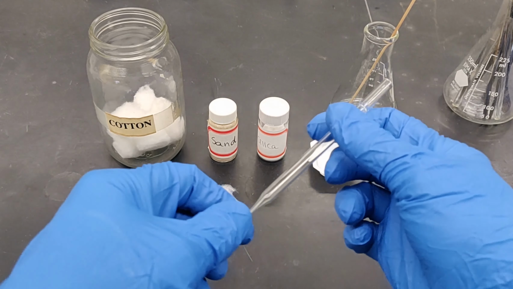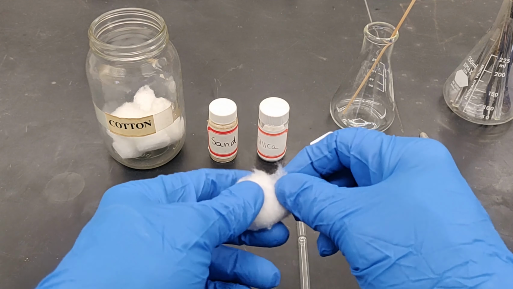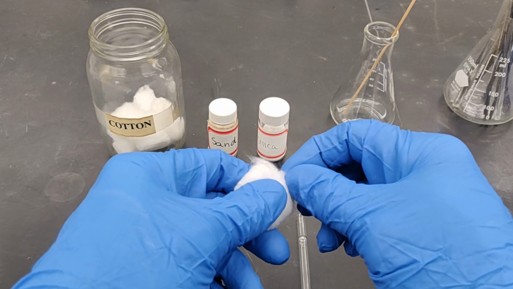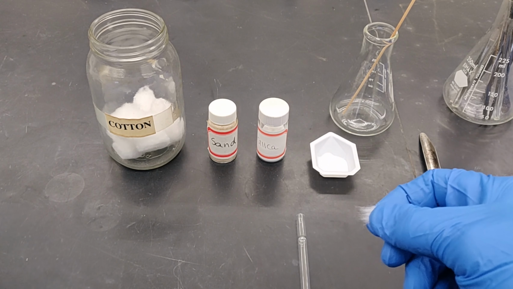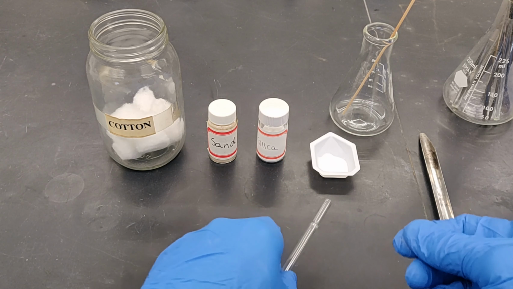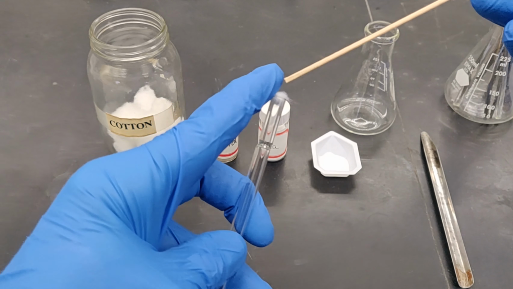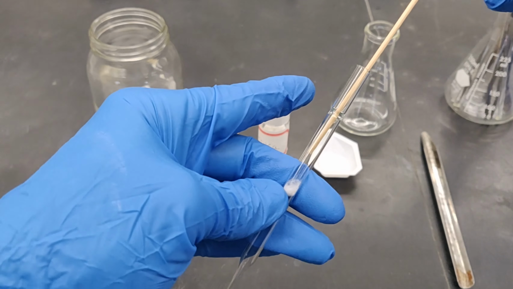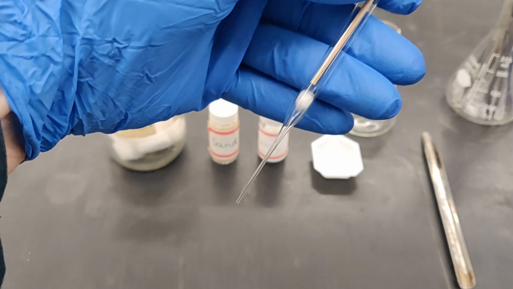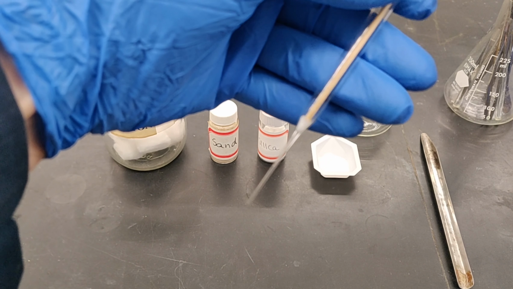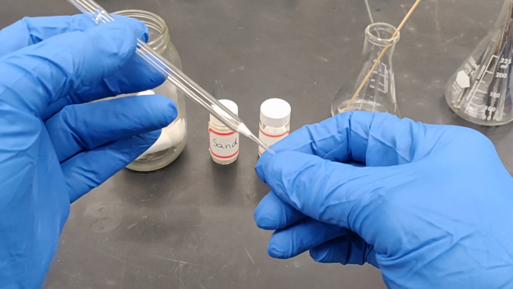A short pipette microcolumn is used for this relatively small-scale separation. Insert a very small plug of cotton into a short-stemmed Pasteur pipette. Use a boiling stick as a probe to lodge the cotton where the pipette narrows. Do not pack it too tightly, otherwise the flow of liquid from the column will be very slow.